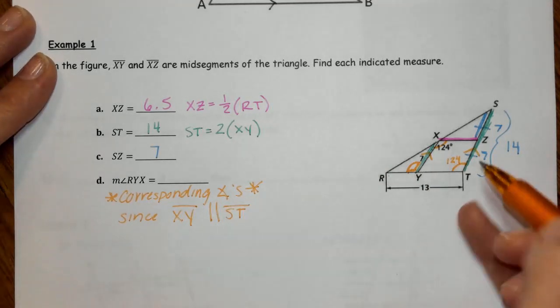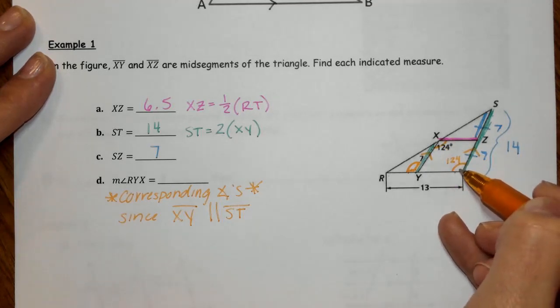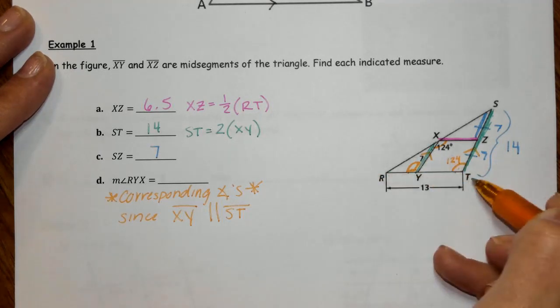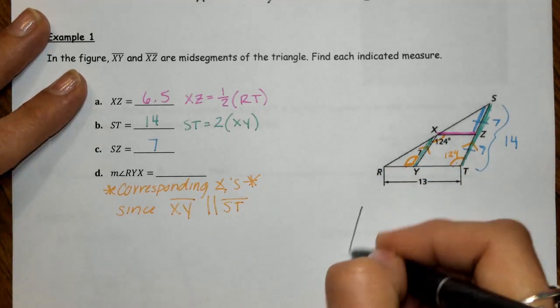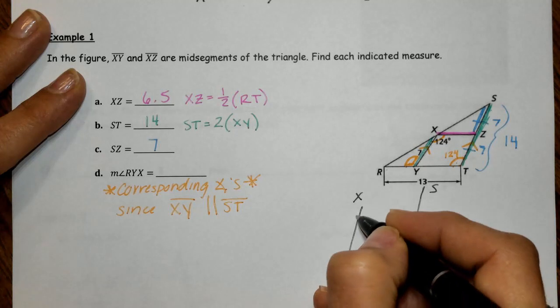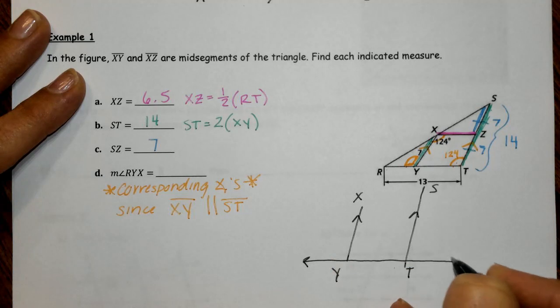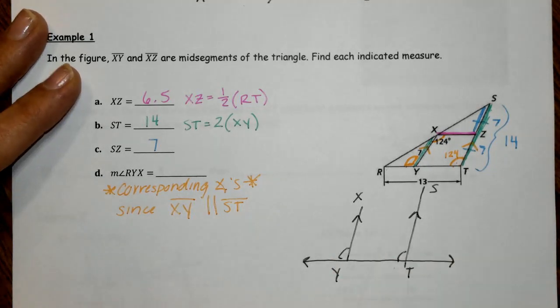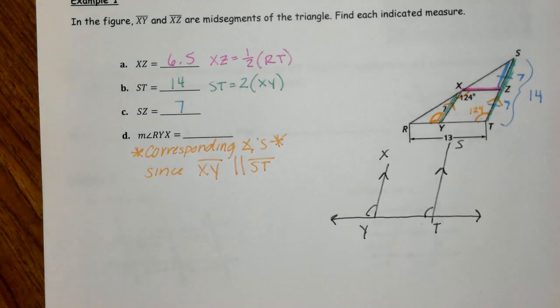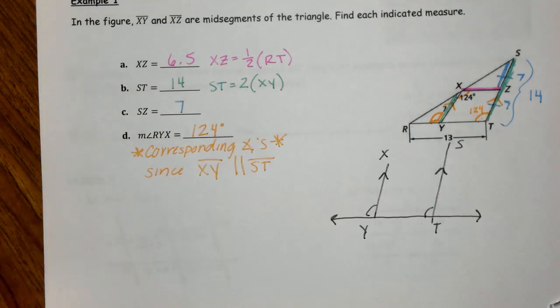So that means, since we have opposite angles in a quadrilateral being congruent, making this angle T 124 degrees, now we can transfer it over to parallel lines and our transversal. And if you want to see this as a better example, if you have XY right here, and you have ST right here, these are parallel, and then we take that line RT, this is our transversal. So here are your corresponding angles, just in case you need another representation without everything else that's on there. So this is 124 degrees. That's just a refresher on your mid-segment of a triangle.